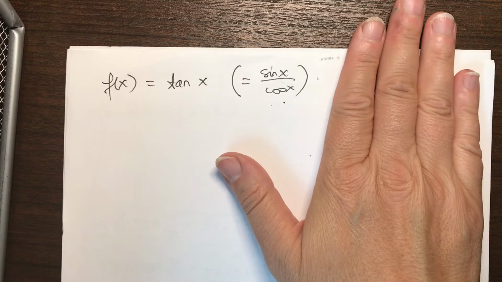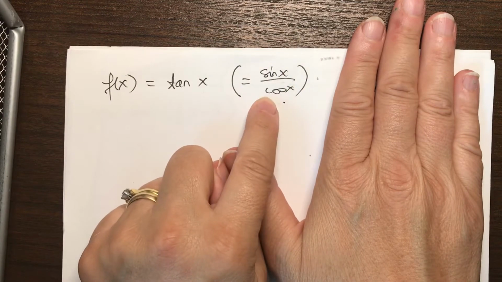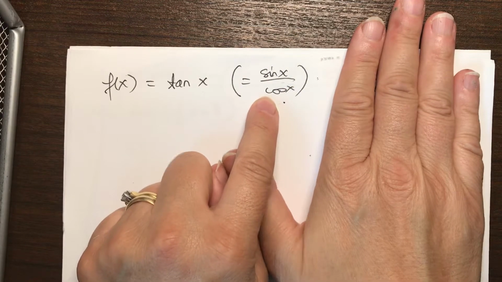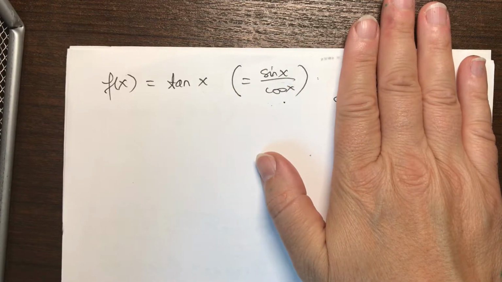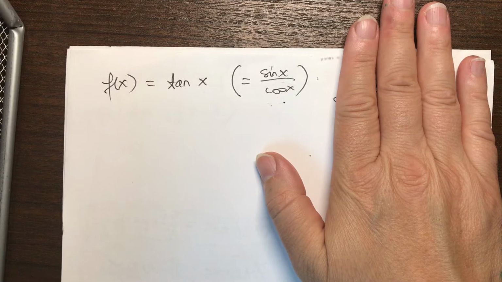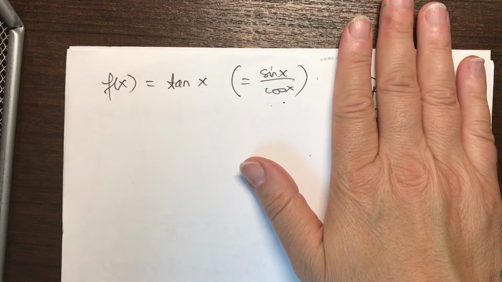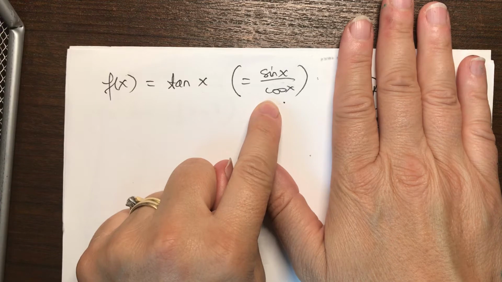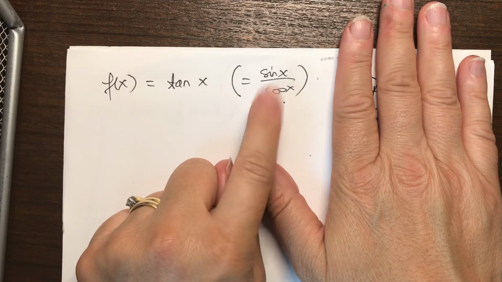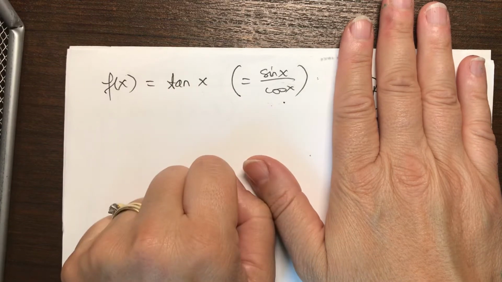So the last two are the tangent and cotangent. What I wrote here for you was that tangent is equal to sine over cosine, just to remind you. As you see, the tangent itself is a rational function. If we've learned anything from the secant and cosecant, which we just graphed in the last video, it's that this tangent function will not exist whenever the denominator is equal to 0. In other words, anytime cosine is equal to 0, tangent will be undefined.